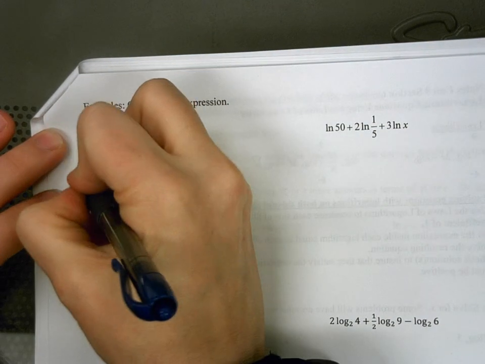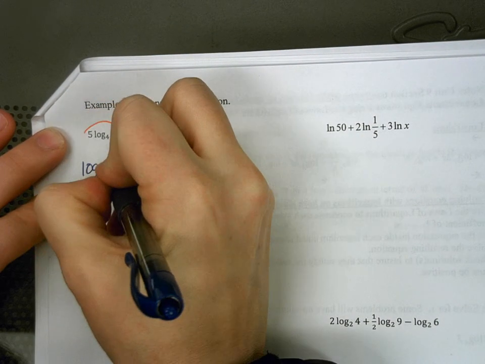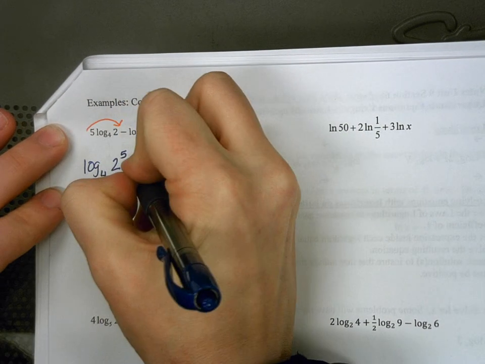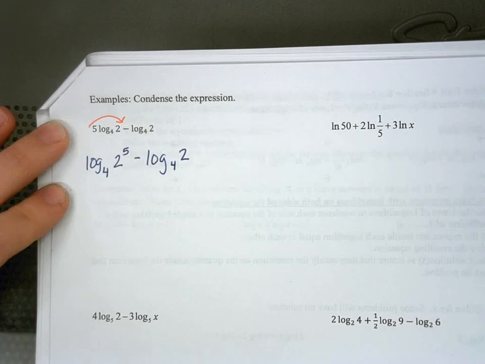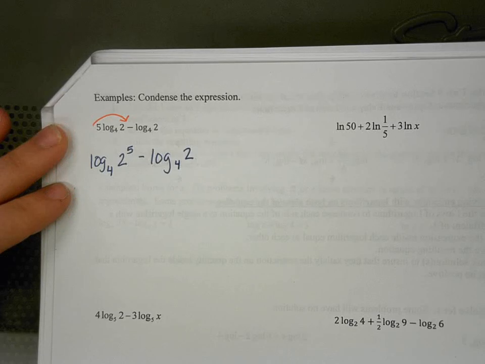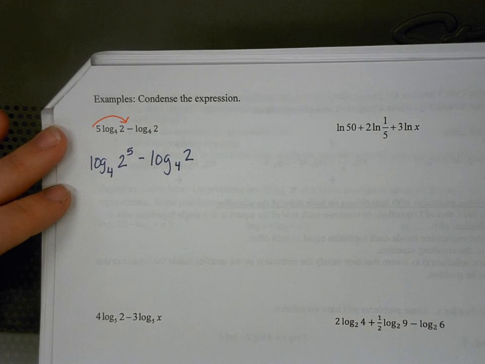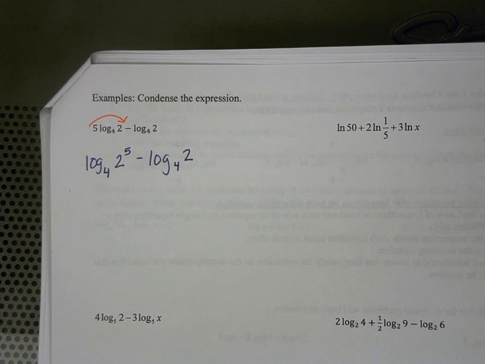So this would be log base 4 of 2 to the 5th minus log base 4 of 2. So we can evaluate 2 to the 5th before we keep going, or you can leave it as 2 to the 5th. Either way is fine.